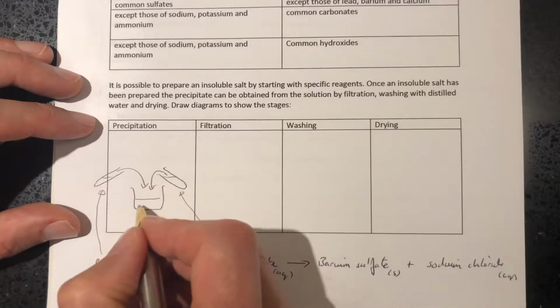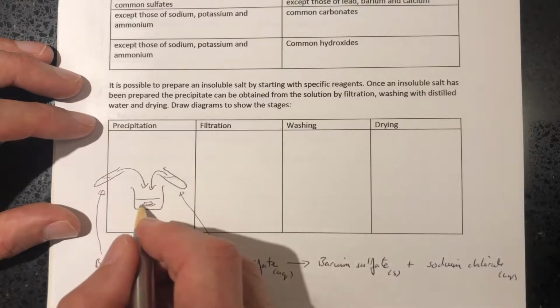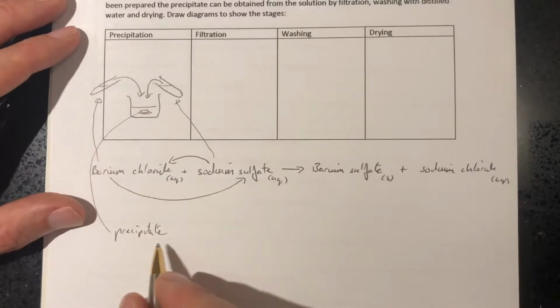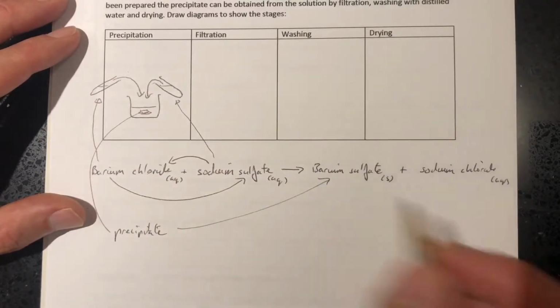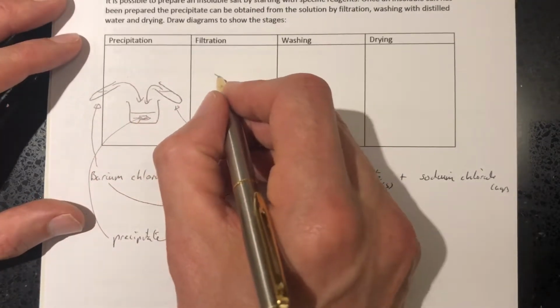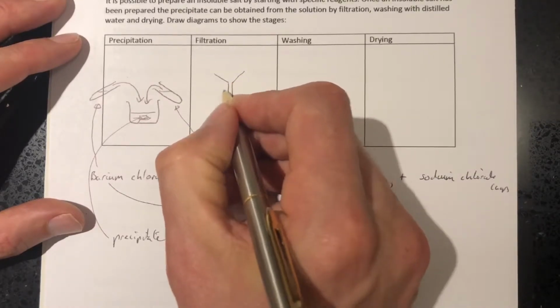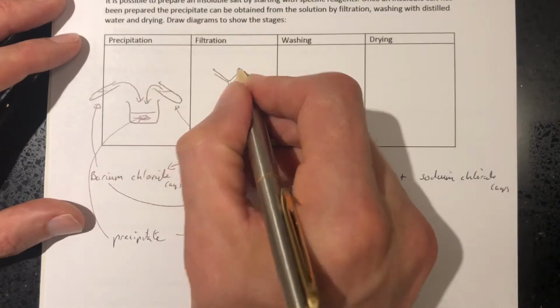And what we're going to end up with is a cloudy precipitate. What we end up with there is a precipitate forming. That precipitate forming would be the barium sulfate. So after we've done that, we then need to filter, wash and dry it. So what we have to remember is filter, wash and dry. Which is why sometimes it's quite good to draw out the apparatus, because it helps us remember it a bit better.